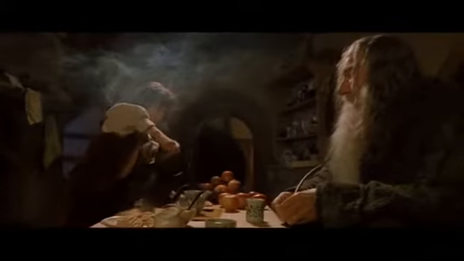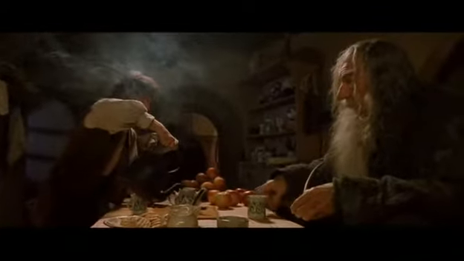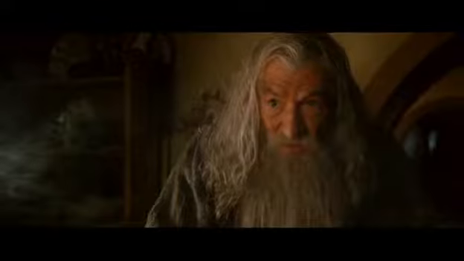In the fires of Mount Doom, taken by Isildur from the hand of Sauron himself.